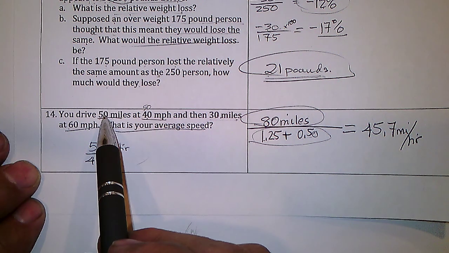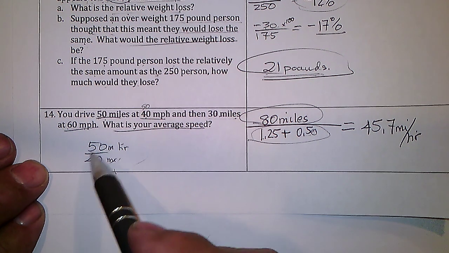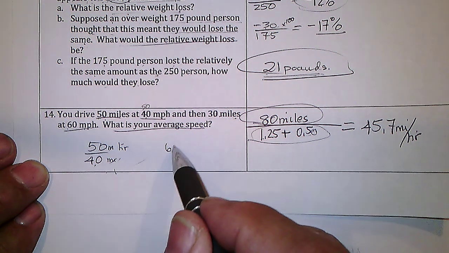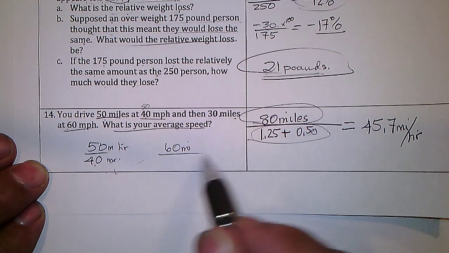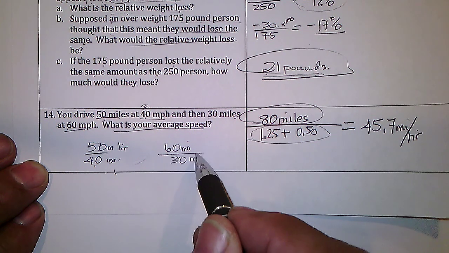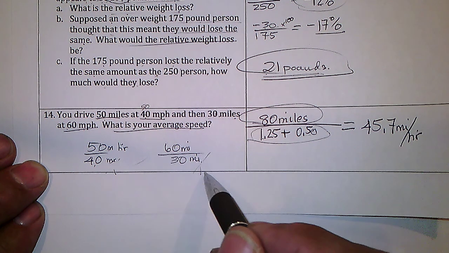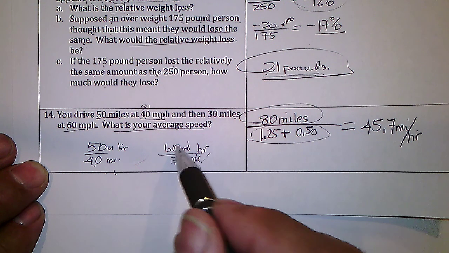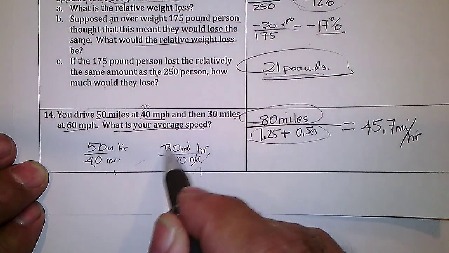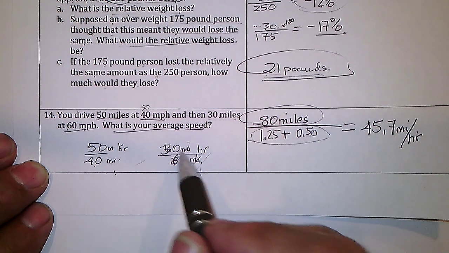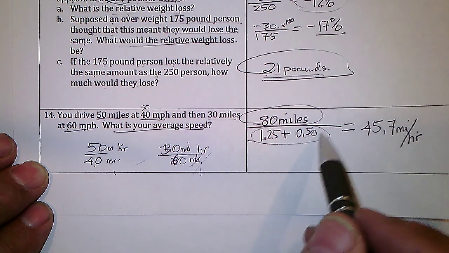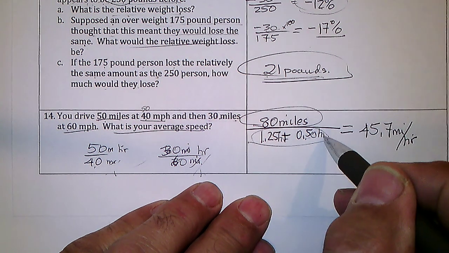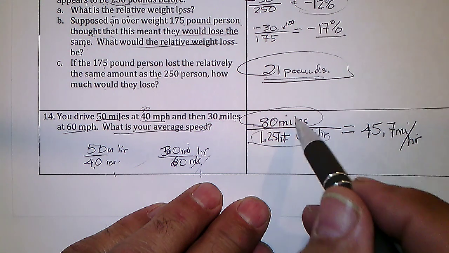You take the total distance you went, 50 plus 30, divided by the total time. The time it takes you to go 50 miles at 40 miles an hour is 50 divided by 40. The time it takes you to go 30 miles at 60 miles per hour, the miles cancel, and you get 0.5 hours. This is hours, and this is hours, and so you get miles per hour.